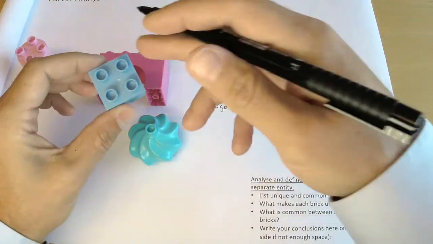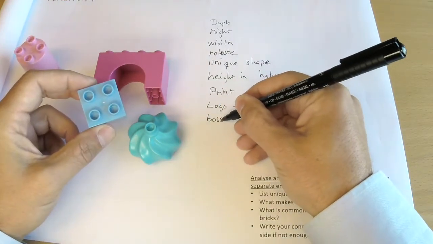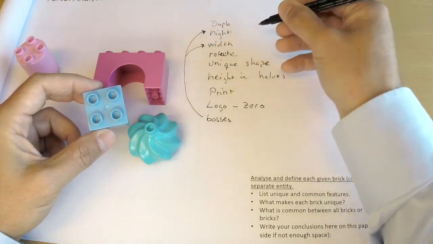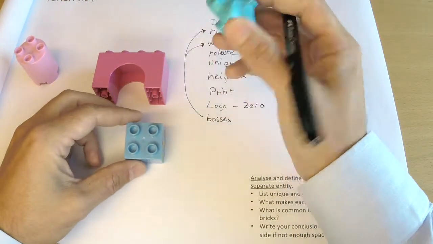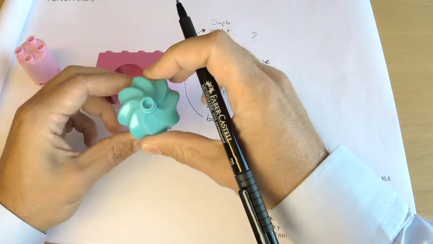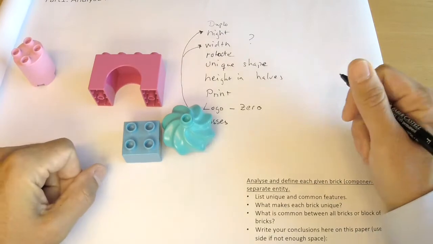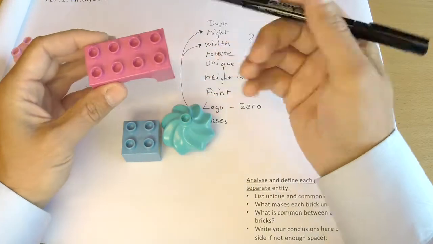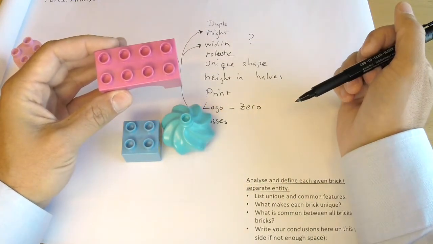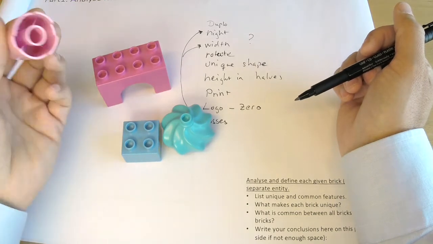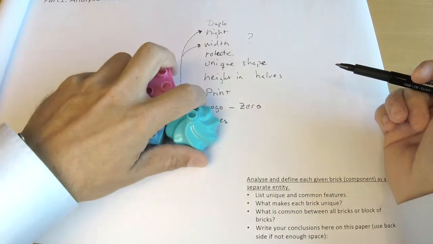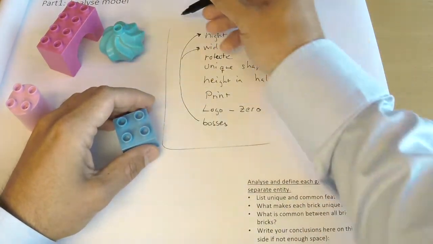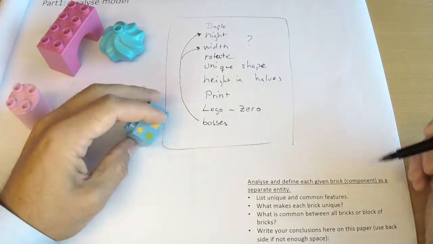Common feature, they all have these bosses, but maybe that's somewhat connected to the height and width. We don't know that, but this one just has 1 on top and 1 on bottom, but it's still bigger than this one, which makes it a little bit interesting to think about. This one only has 4 in the bottom, but 8 studs on top. So these are basically the conclusions from this analysis.